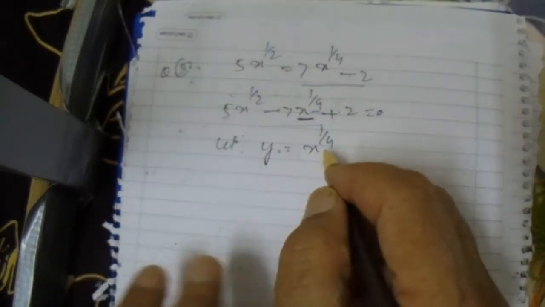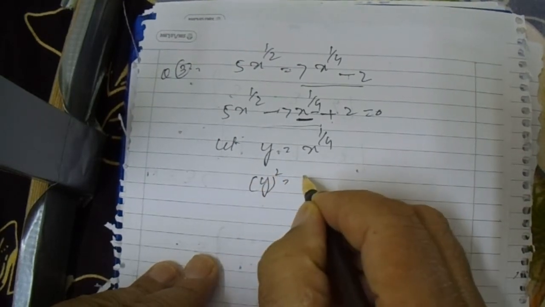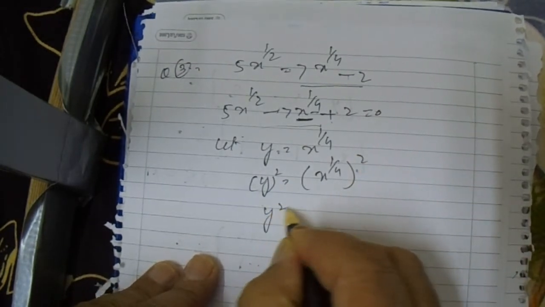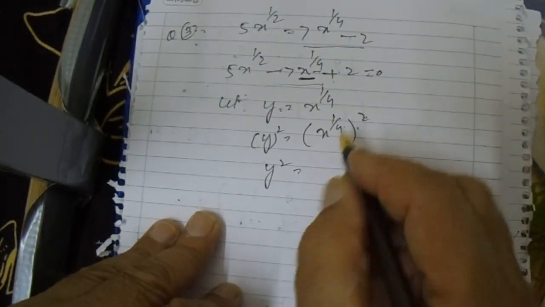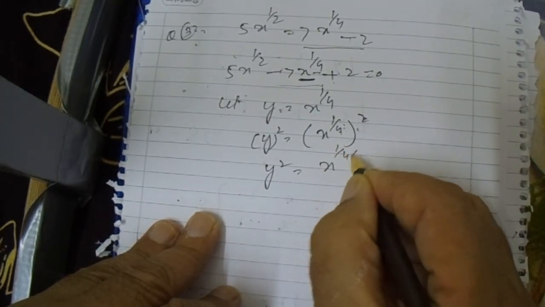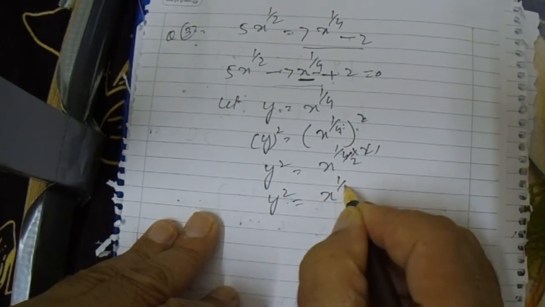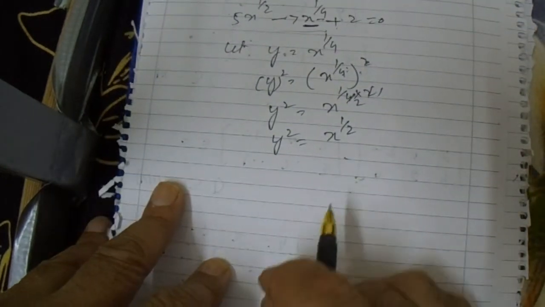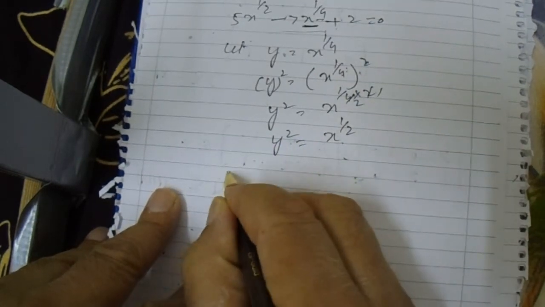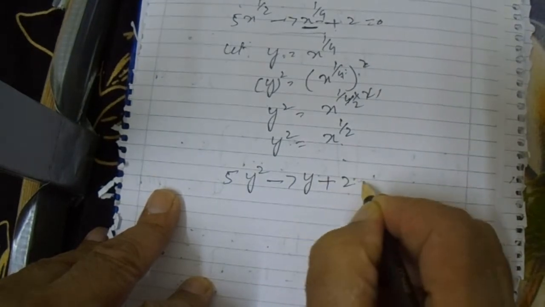y = x^(1/4). We square both sides: y² = (x^(1/4))². Power over power, the powers multiply, it means 1/4 multiplied by 2, and 2 ones are 2, 2 twos are 4, so y² = x^(1/2). Now we put the values of x^(1/4) and x^(1/2), and we write here 5y² - 7y + 2 = 0.